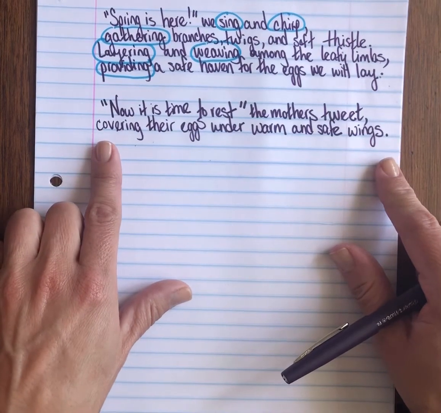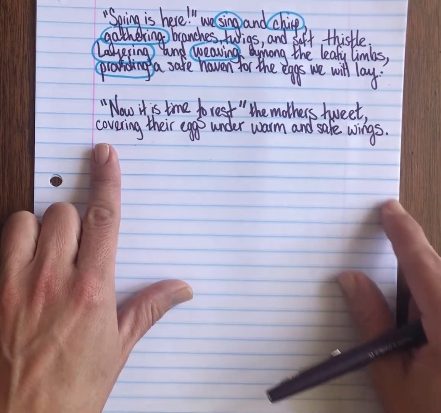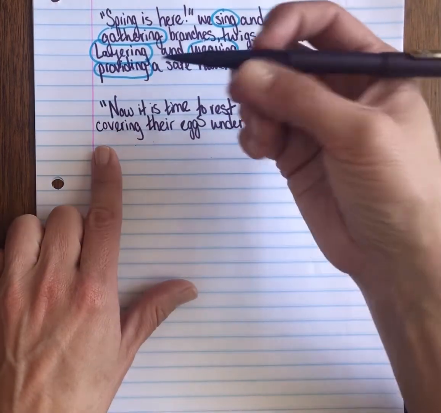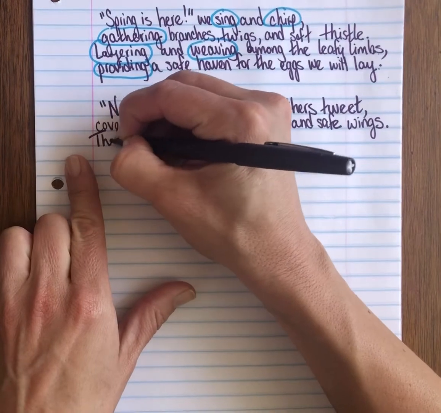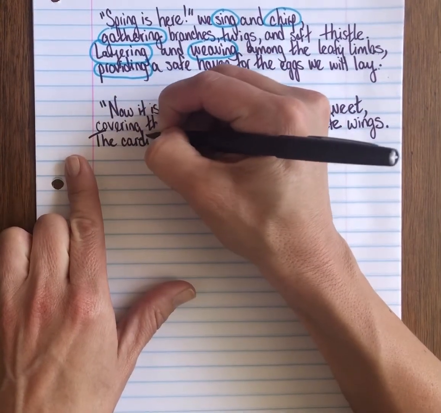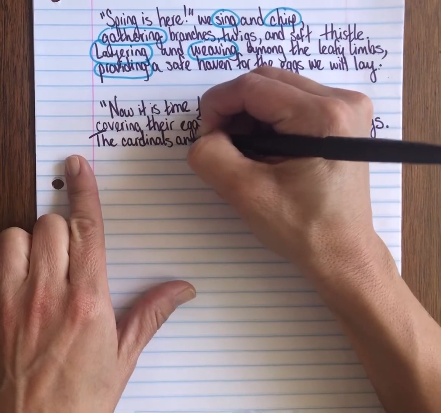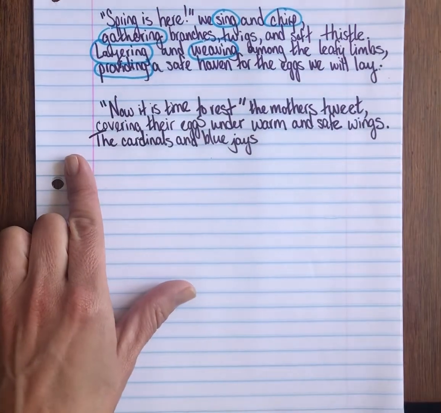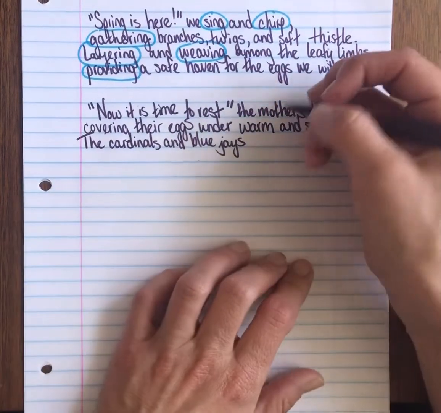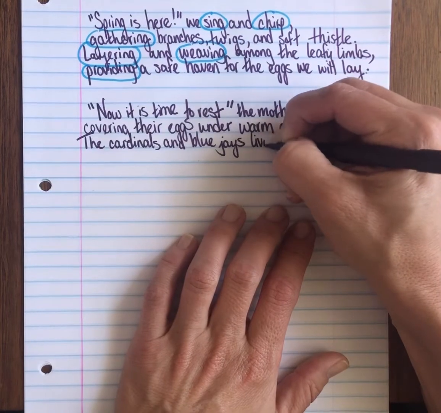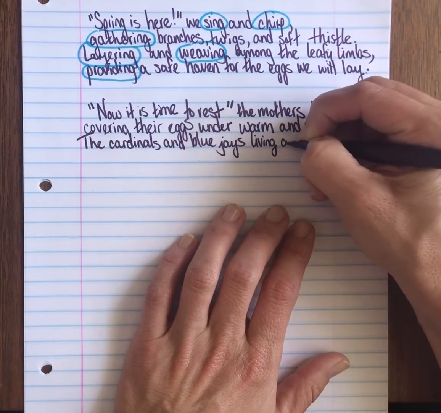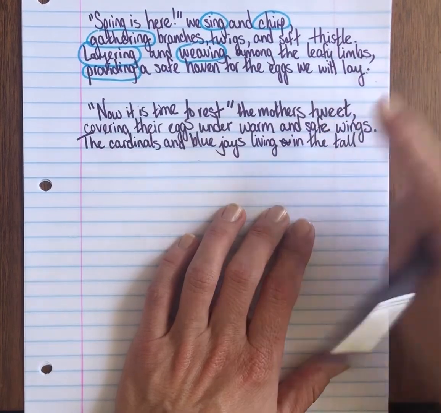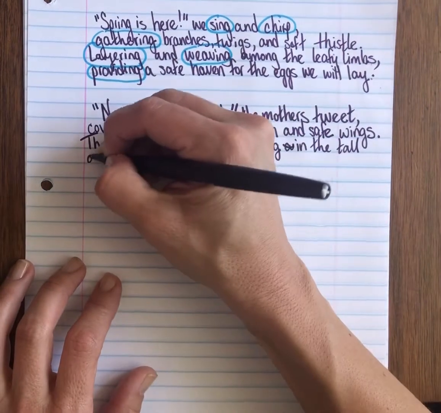But now I need another line for this stanza to talk about the eggs being protected. So let's see. I can write, because there are specific birds that live in the trees, the cardinals and blue jays. They kind of look out for each other and protect their eggs. So the cardinals and blue jays living among, or I'm going to say living in the tall oak tree. I want my reader to see this tall oak tree.